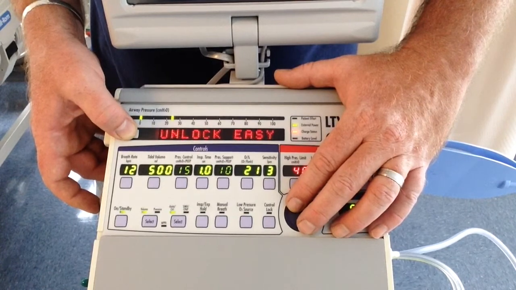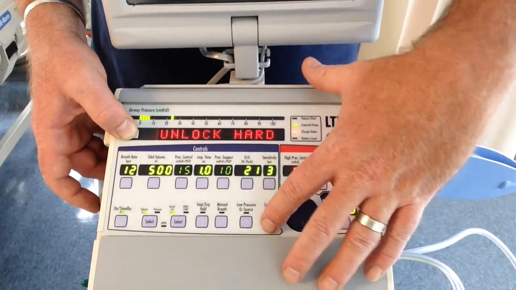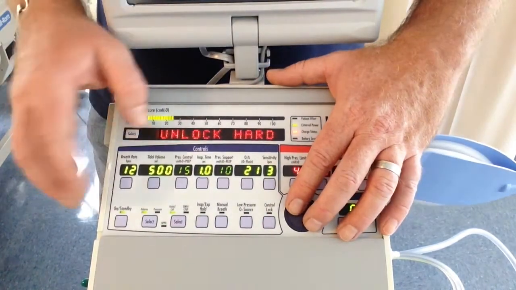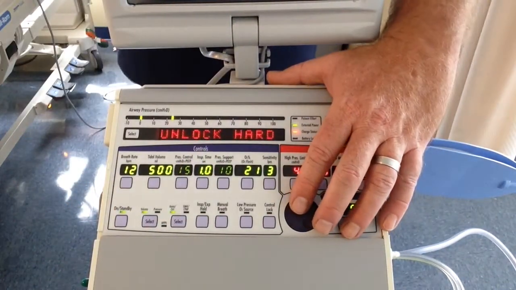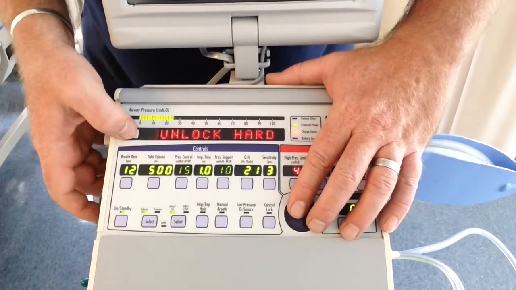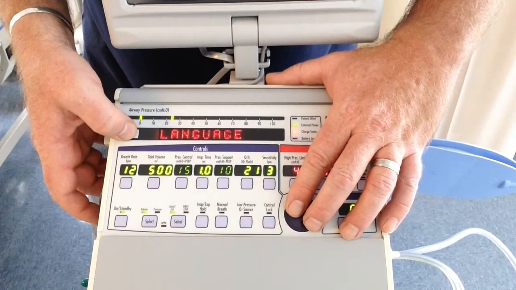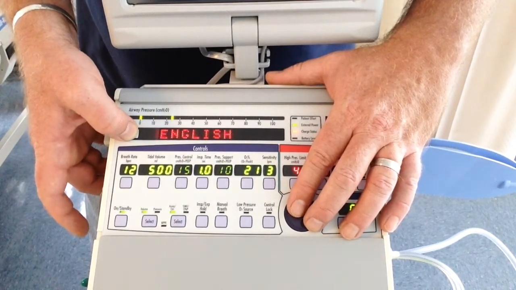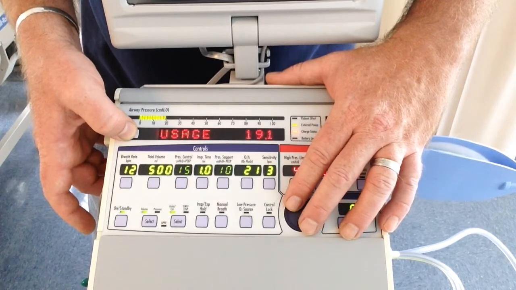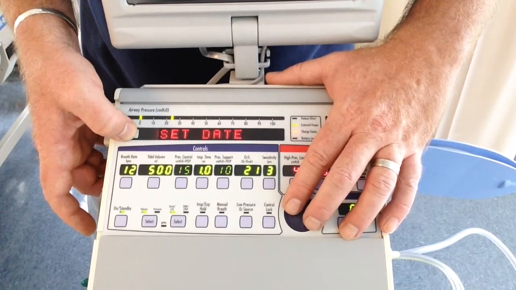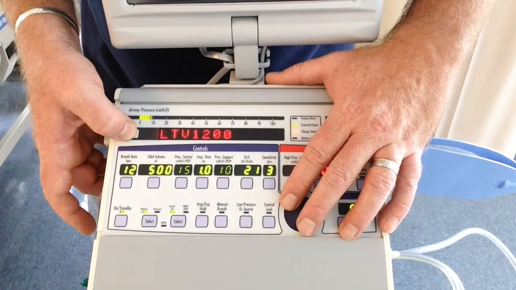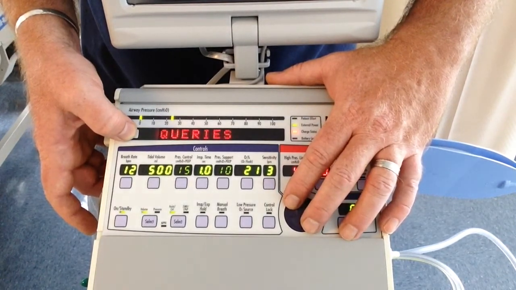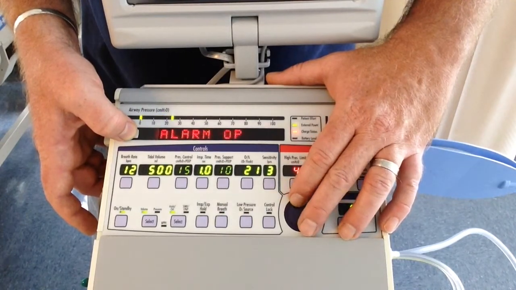Control unlock, easy or hard. If you choose hard, you have to press and hold control lock for it to unlock. Easy, you just hit it and it unlocks. Home care, they may use this a lot to keep children, siblings, from messing with the buttons. Language, do not do it. I know some of you have multiple languages. Do not do it. Version, usage, COM settings, set date, set time, date format, PIP. There we go. Queries, and we never went into any of these.